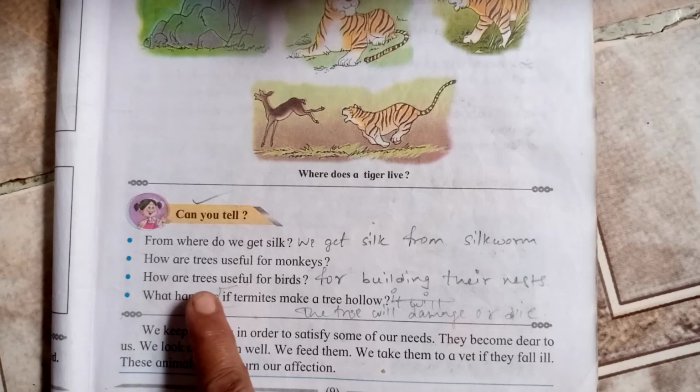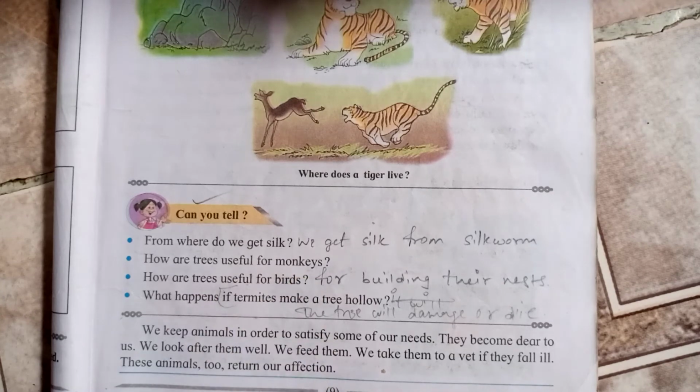Now next question is, how are trees useful for monkey? Trees are very useful for monkey, as monkeys swing from one tree to another. From the trees monkeys get fruits, and whatever else they need, monkeys can stay there for hiding from the enemies. The monkey is very happy living in the trees, so because of that tree is very useful. The trees give shade and a house, and they protect themselves from the enemy.